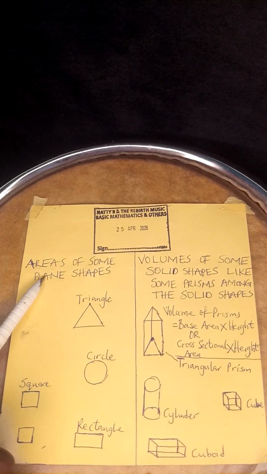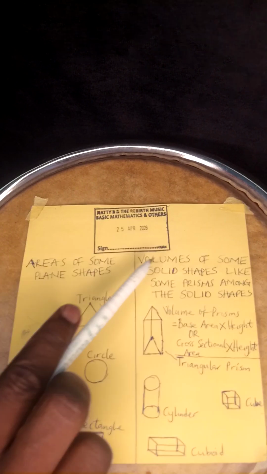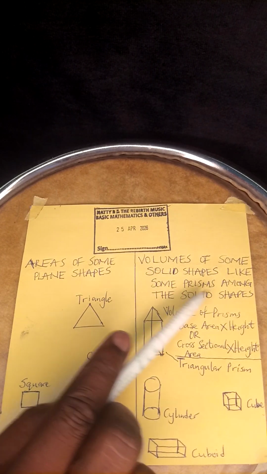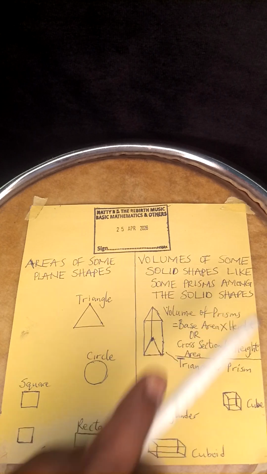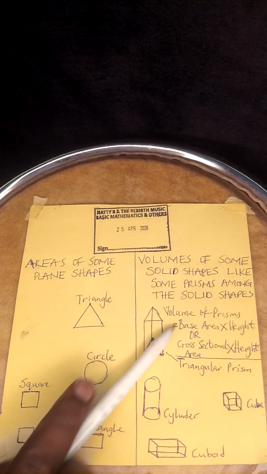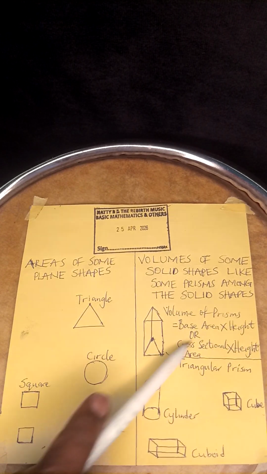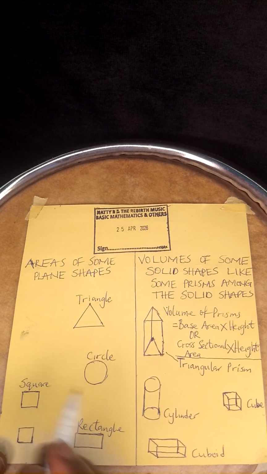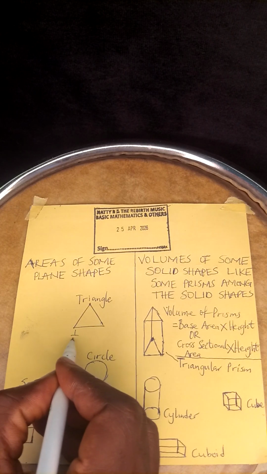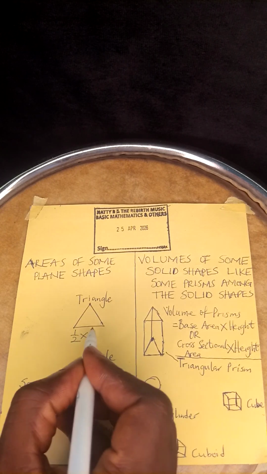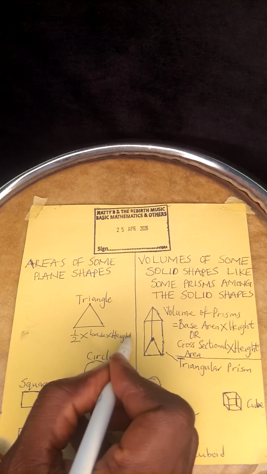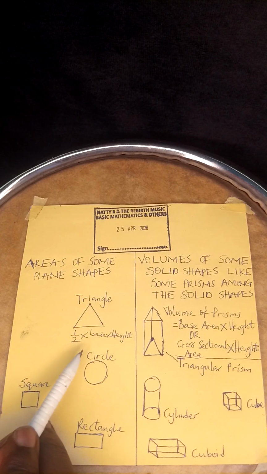Areas of some plane shapes and volumes of some solid shapes, like some prisms among the solid shapes. Now, these are all prisms and they are solid shapes. These are plane shapes. Area of triangle, we have 1/2 multiplied by base times height. That's the formula for area of triangle.